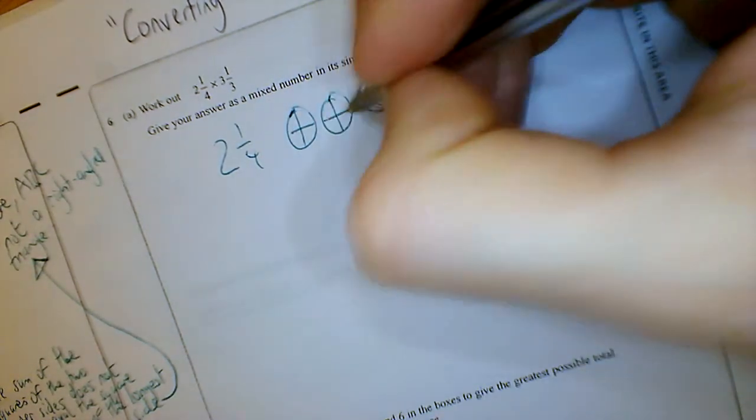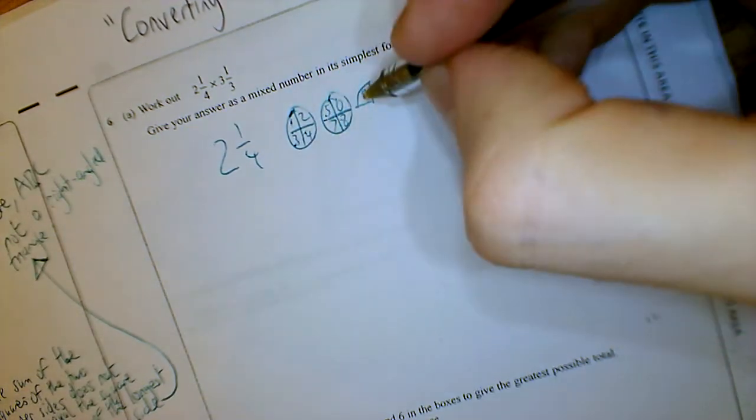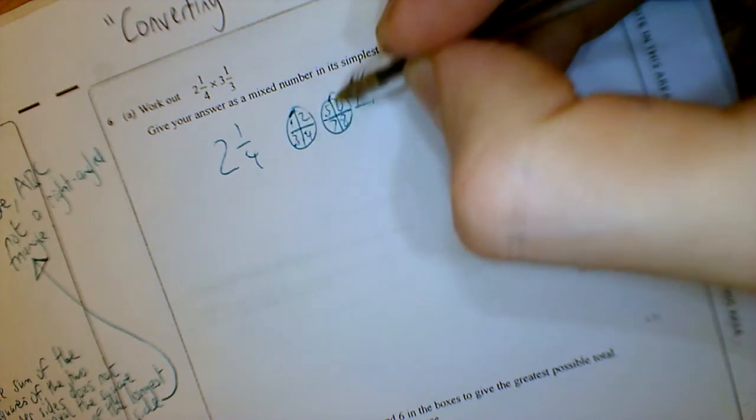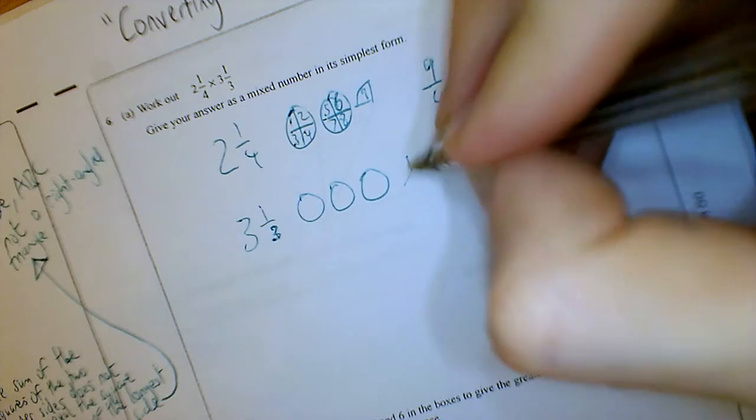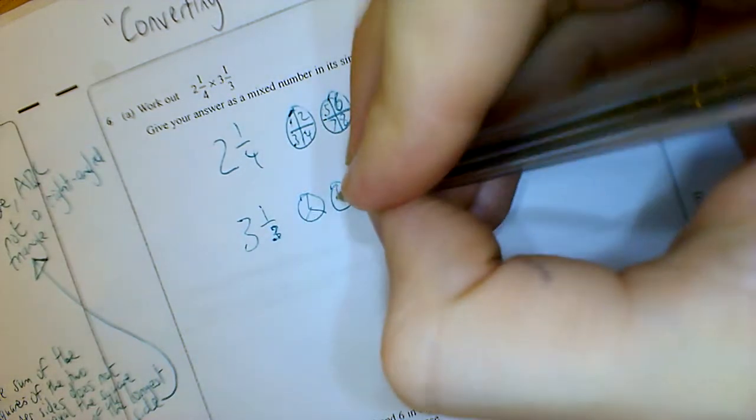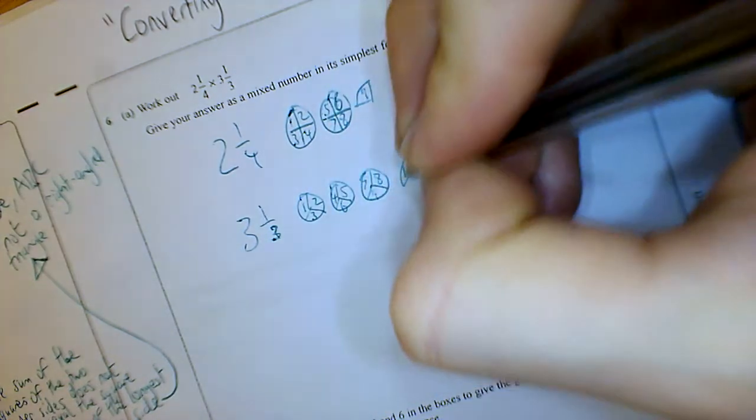So 2 1/4, which is the same as 2 whole ones and 1/4, I could graphically, by splitting the 2 whole ones into quarters, show that 2 whole ones and 1/4 is the same as 9 quarters. I've written in 1, 2, 3, 4, 5, 6, 7, 8, 9. So that is the same as 9 quarters. 3 1/3, which is the same as 3 whole ones and 1/3. If I split the 3 whole ones into thirds, I can show that that is 1, 2, 3, 4, 5, 6, 7, 8, 9, 10 thirds.